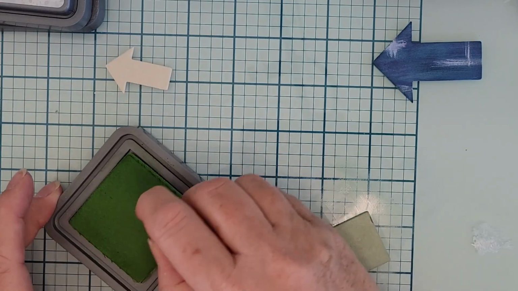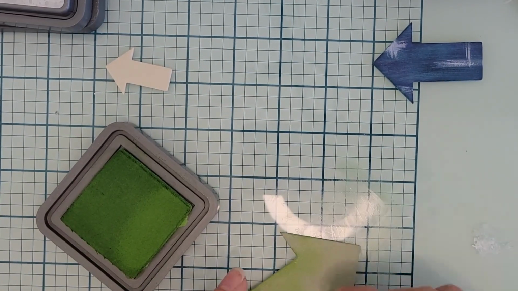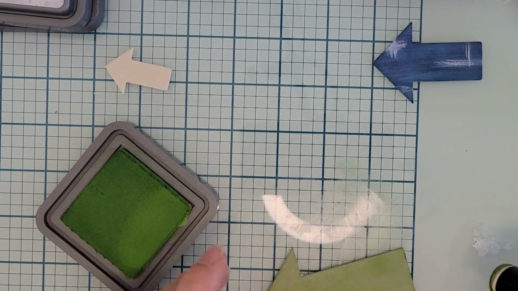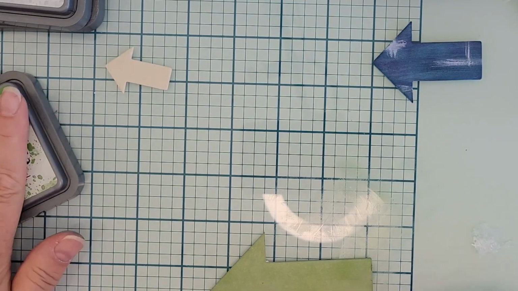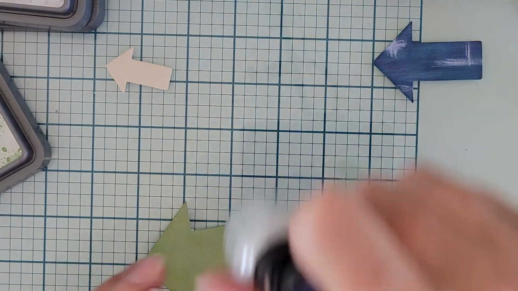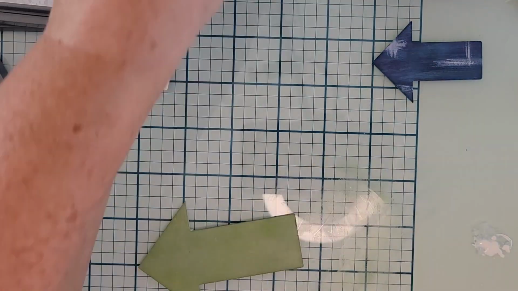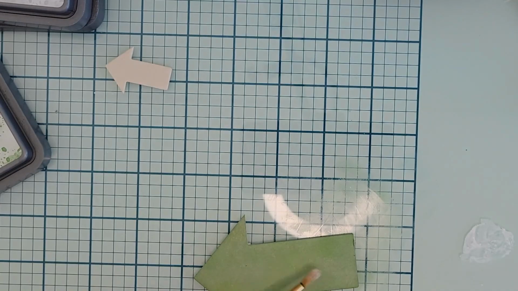Mowed Lawn is the second color. The first color, I showed that so close I couldn't even see it, so hopefully you can see it. But I'm going to blend this color on it as well. You can still kind of see the undertones of that lighter, but the Mowed Lawn is the shade that's on the top, and it's fairly light. I didn't go real heavy-handed.